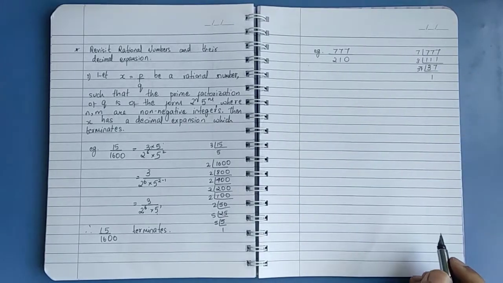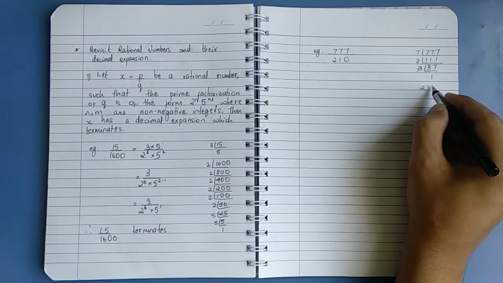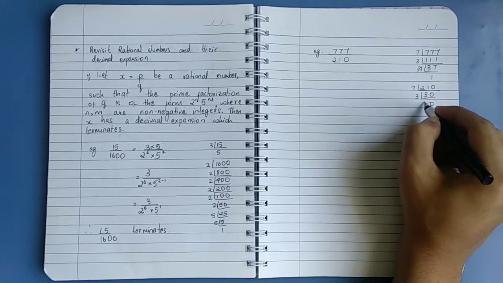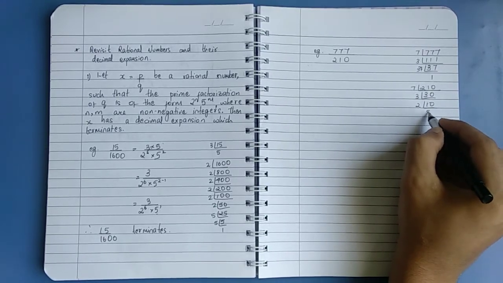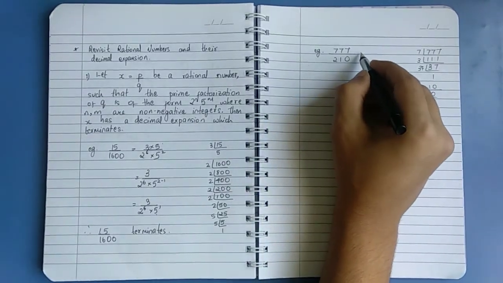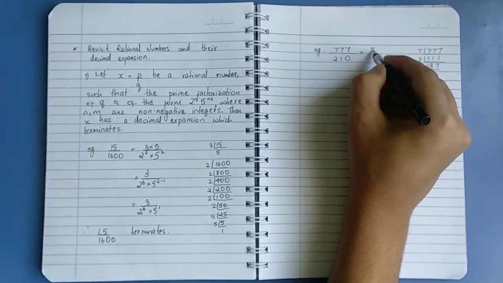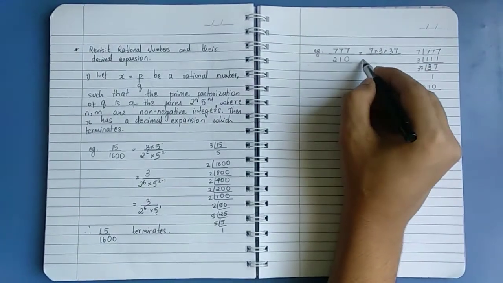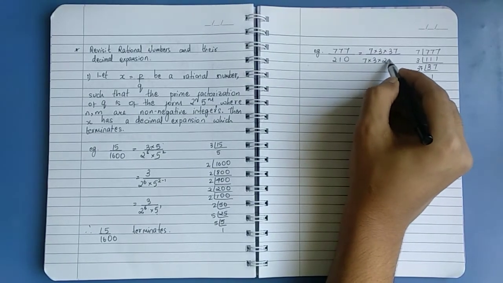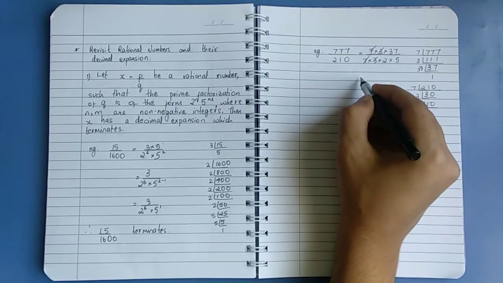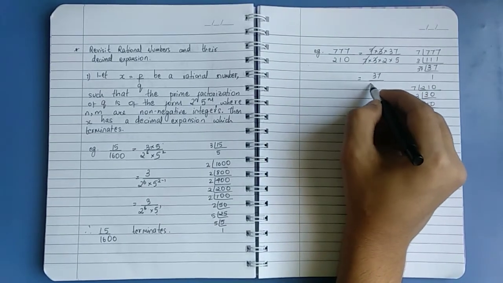So 777 is 7 into 3 into 37. And 210 is 2 into 3 into 5 into 7. So 7 and 7 cancel off, 3 and 3 cancel off. So we get 37 by 2 into 5.